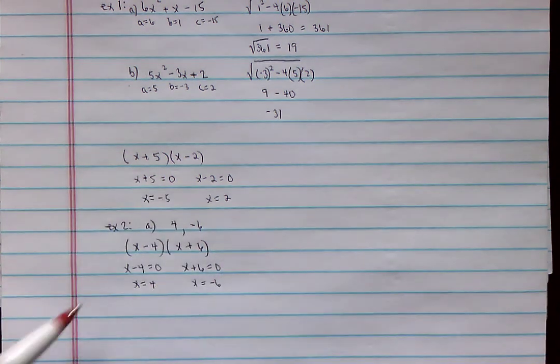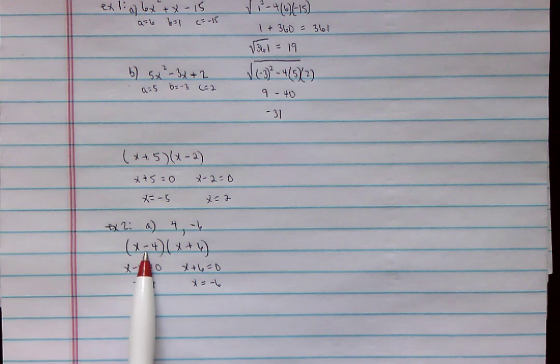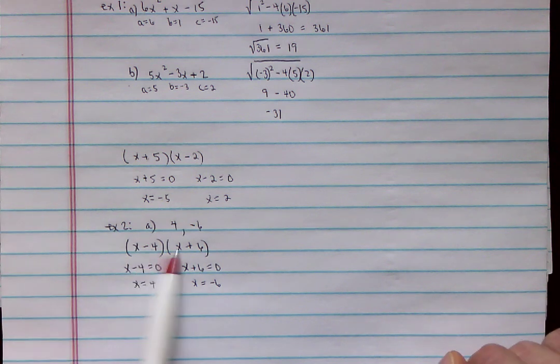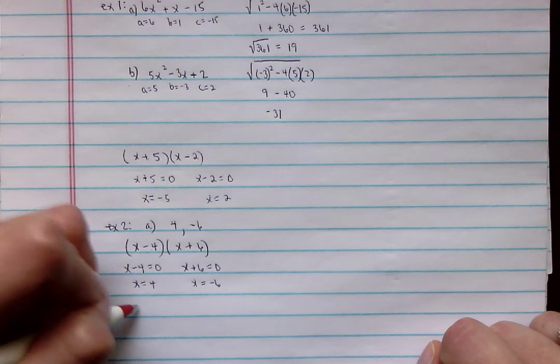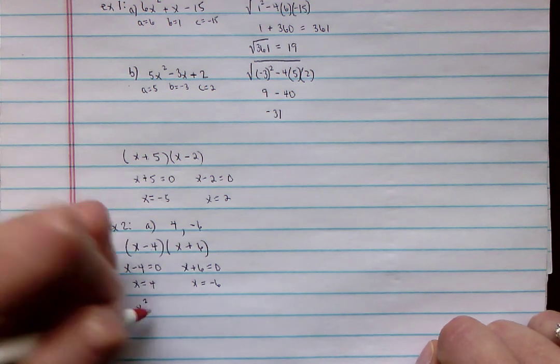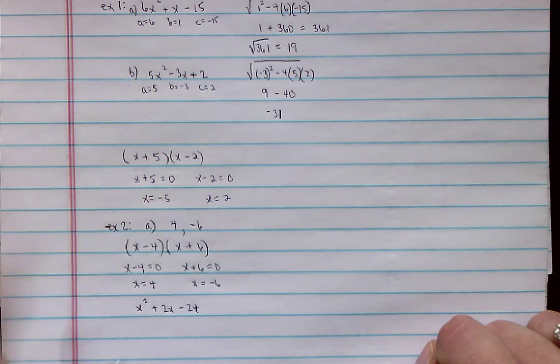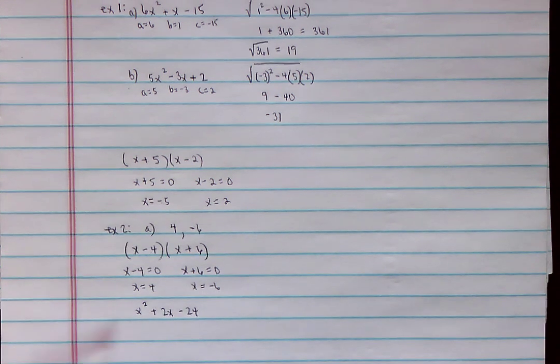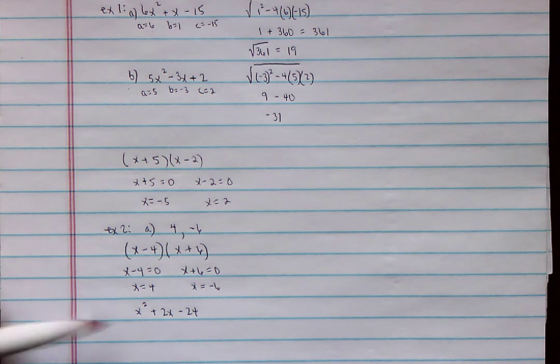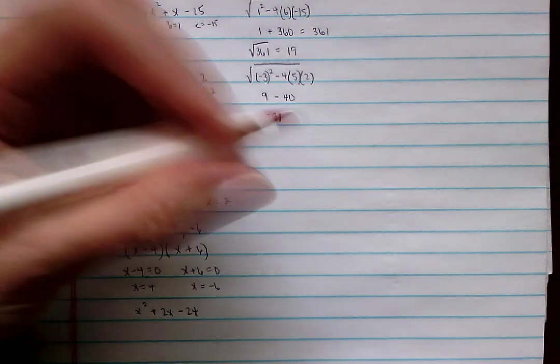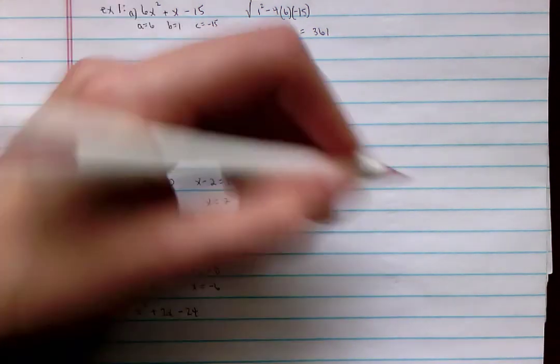That matches, right? So I think they also might want you to multiply it out. If you were to multiply it out using FOIL, it would just be this. Okay, so they just want you to write the quadratic again for that.